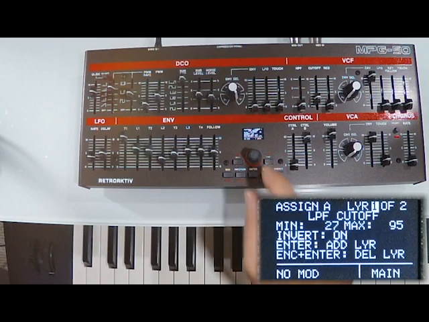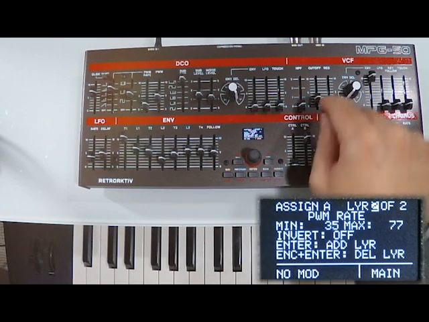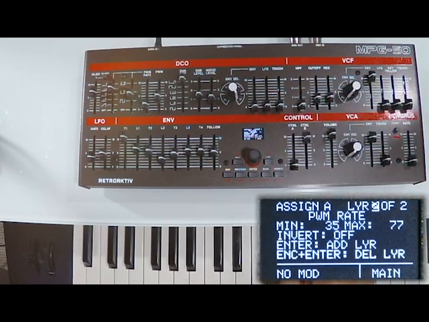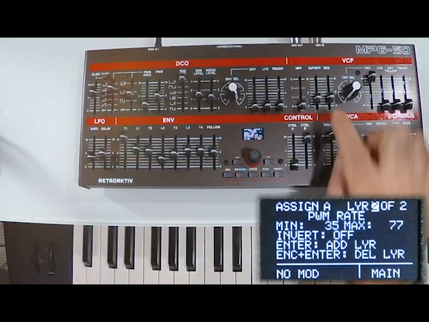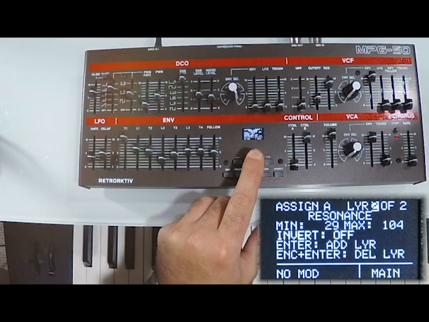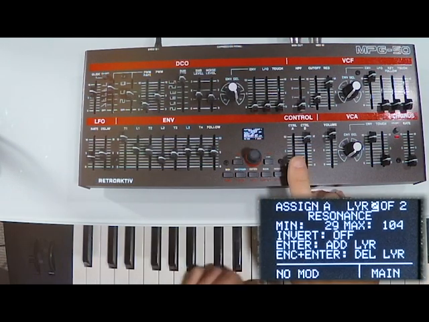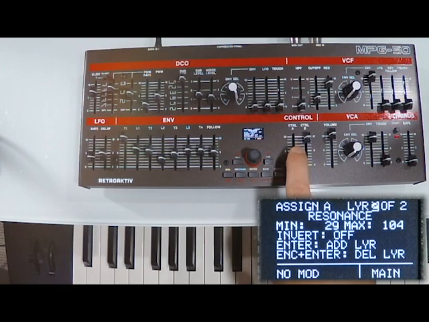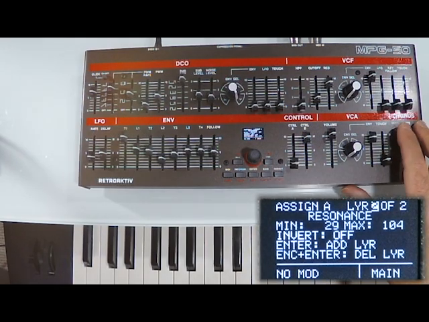So let's add another layer. Okay, so now let's make the resonance go up at the same time. So I'm going to go over to layer 2, and I'm just going to move the resonance through where I want it to. And now when I move controller A, you'll see that the filter sweeps down as the resonance sweeps up. So let's see what that does. Kind of a cool effect.